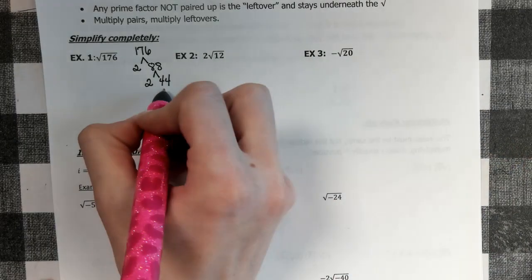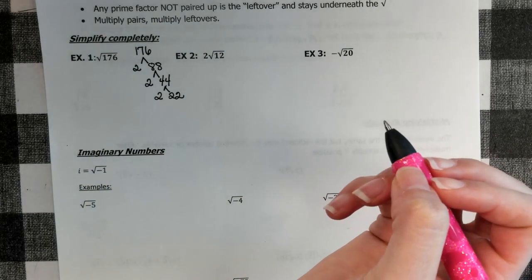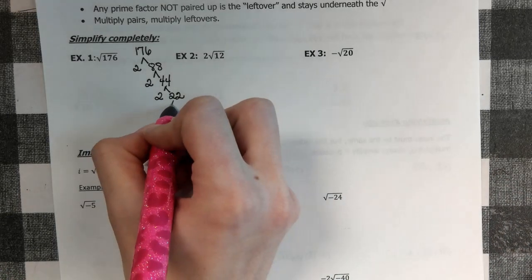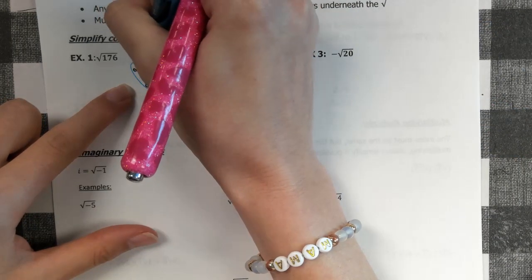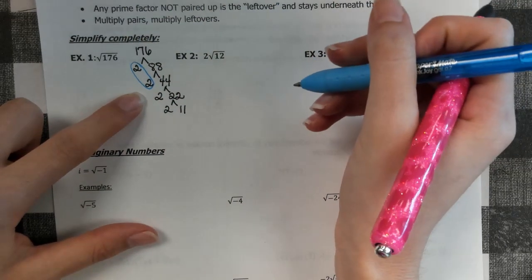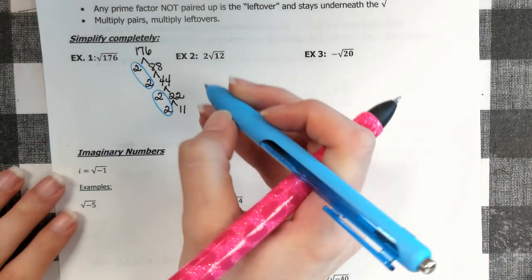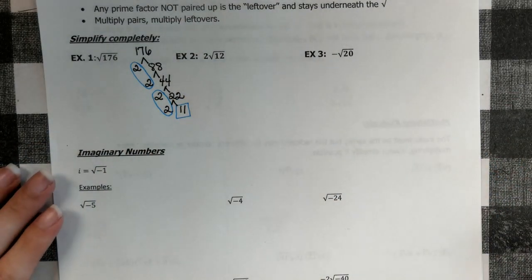Then I can take 44, split that into 2 and 22. Y'all remember doing this? You should have done this in geometry too, because I know y'all did radicals in geometry. And then 22 splits into 2 and 11. Okay, so what we're gonna do is take groups of 2. So I have 2 2s that I'm gonna pair together, and then I have another set of 2 2s that I'm gonna pair together. And that 11, I'm gonna box because it's left unpaired.